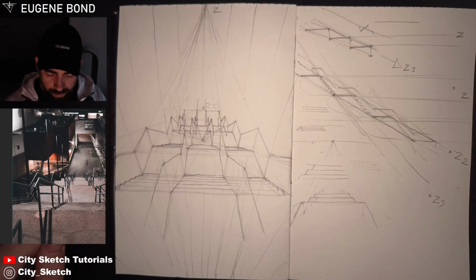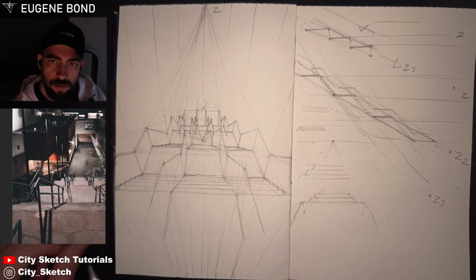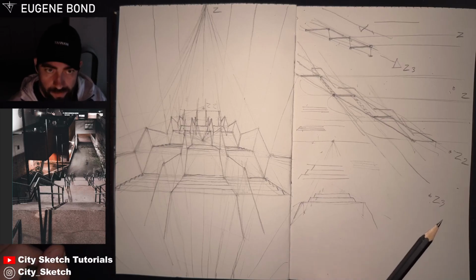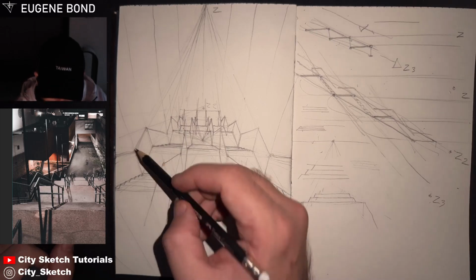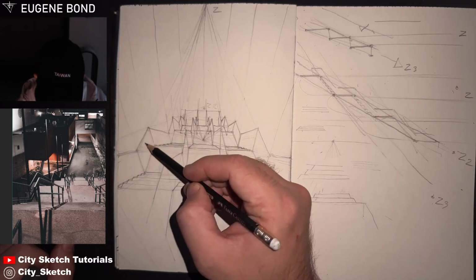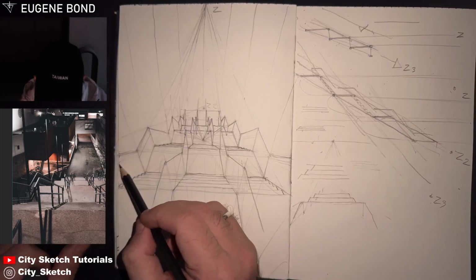Okay, and next, let's refine these railings a little. What we have with railings, first, is definitely this double thing.